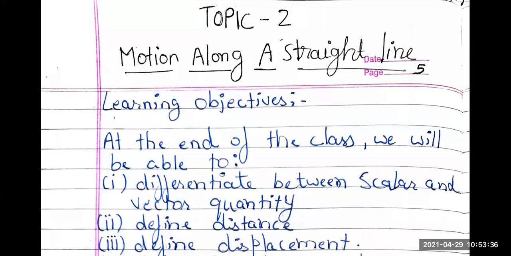Good morning, children. This is class 11th physics, chapter number 8, motion. We are on the second topic. Let's go through the learning objectives first.